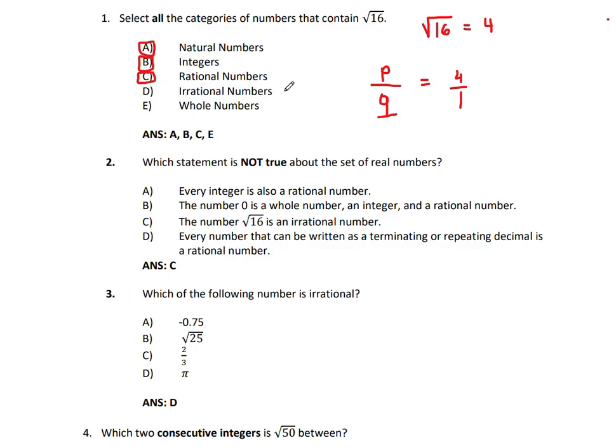4 is, however, not an irrational number. Irrational numbers cannot be expressed in a fractional form p over q. And that is what separates them from rational numbers, which can be expressed in that form. So irrational numbers cannot be expressed in the fractional form p over q, but since we have already shown that 4 can be expressed in a fractional form, then 4 would not be an irrational number, so that's out.